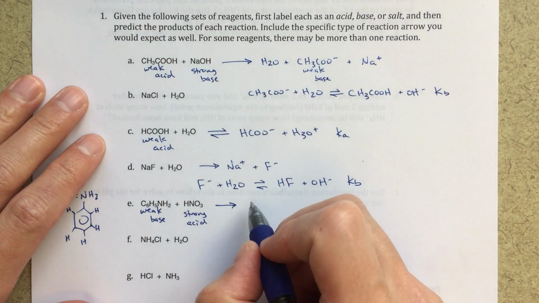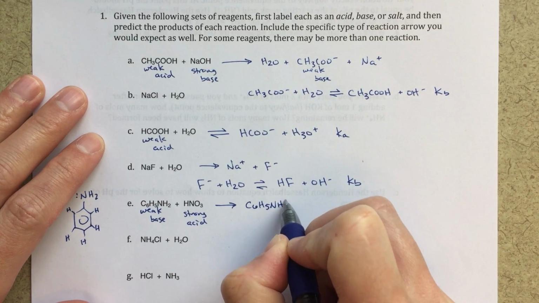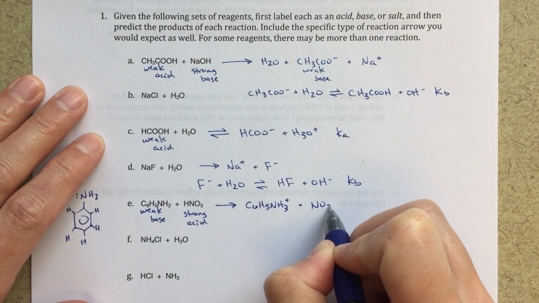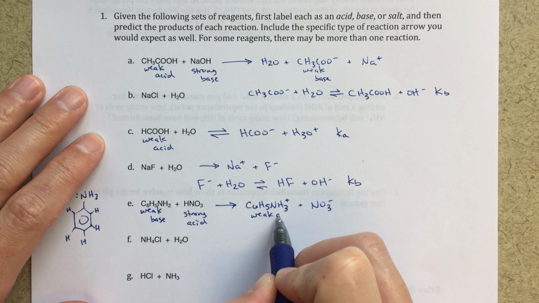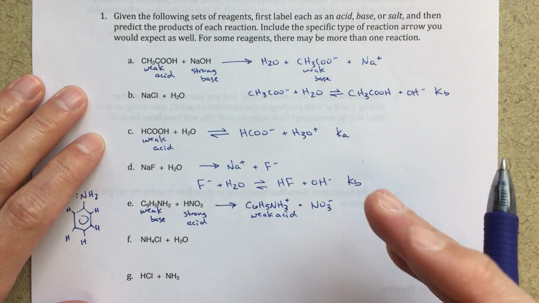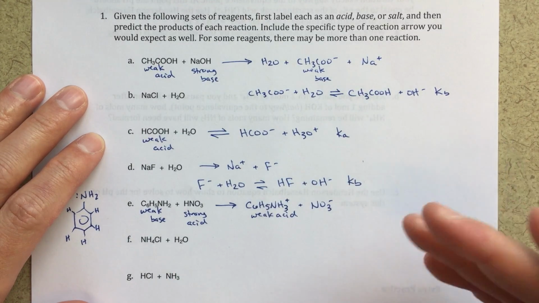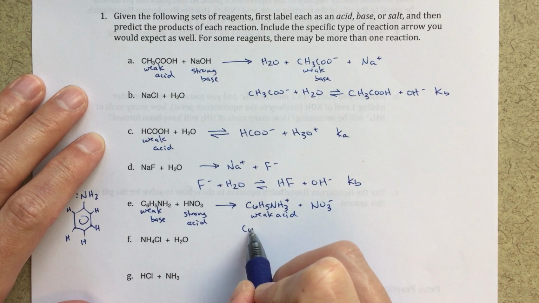So weak base plus strong acid, we're going to end up with C6H5NH3+ plus NO3 minus. So this is going to be a weak acid. NO3 minus, that's going to be a spectator ion. It's not going to do anything else. It's not going to react with anything. So this weak acid, though, we could have our secondary reaction.